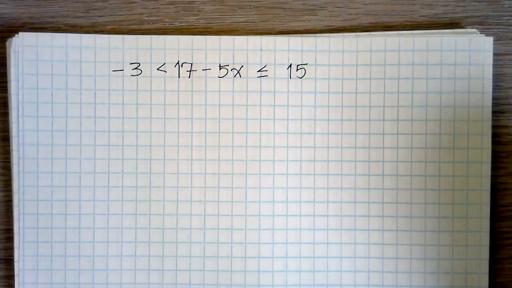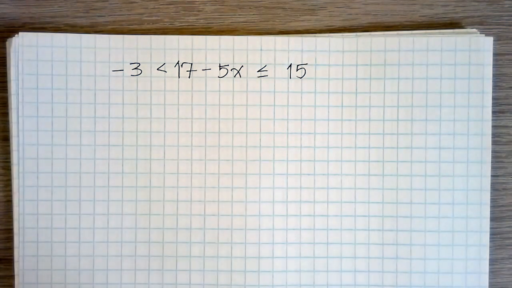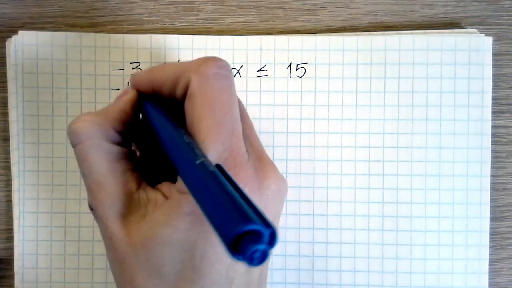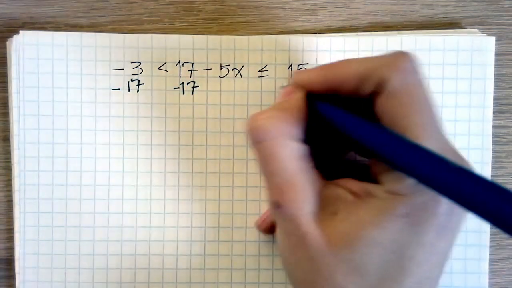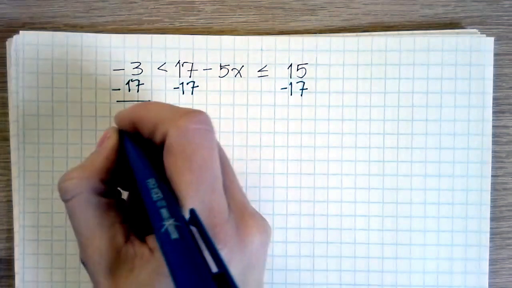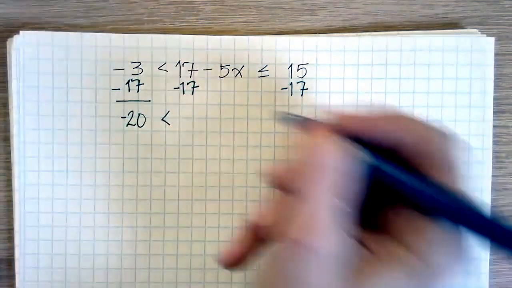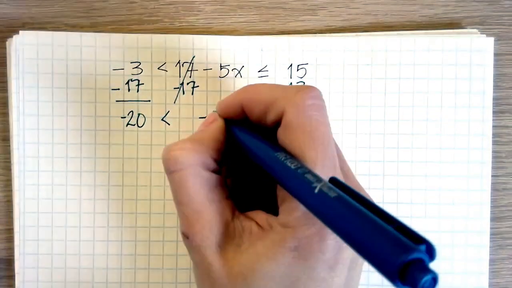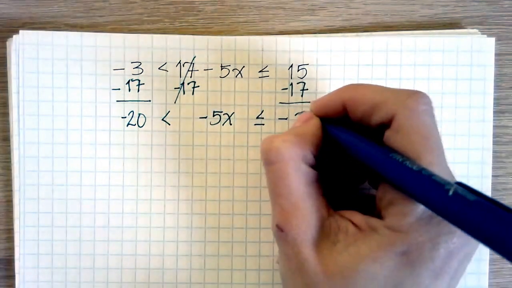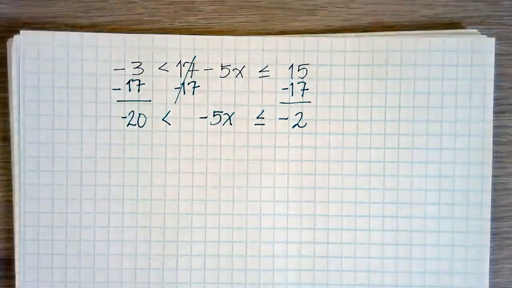So what we're going to do first is we want to get x by itself, all right? If we want to get x by itself, what should I do first? We want to isolate the x, subtract 17. So I'm going to subtract 17 from all three places. Negative 3, take away 17, and I'm left with negative 20. Less than symbol drops down. These are gone. Negative 5x is in the middle, less than or equal to, what's left over here? Negative 2.